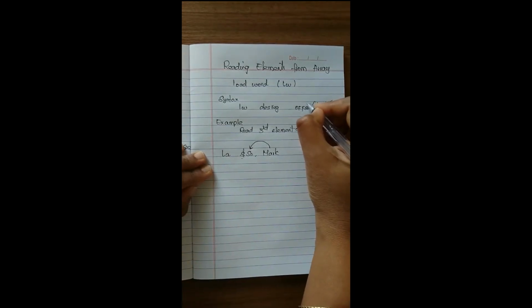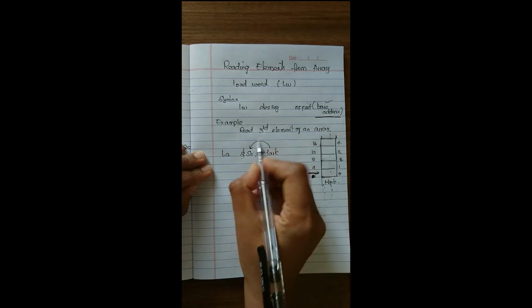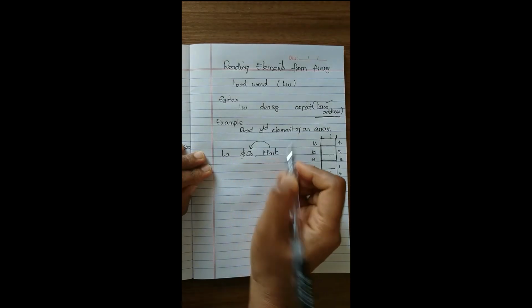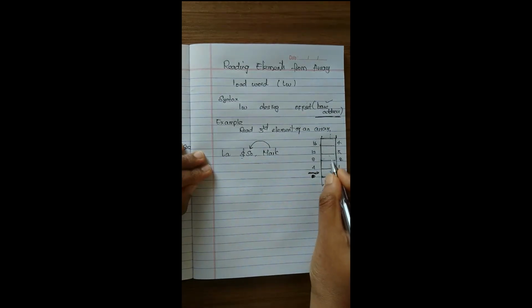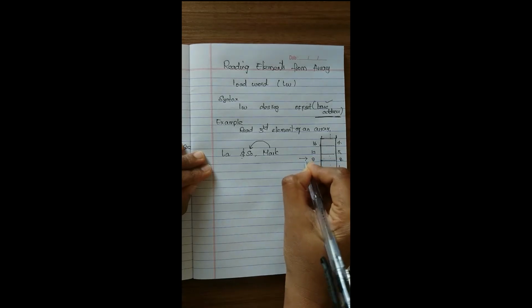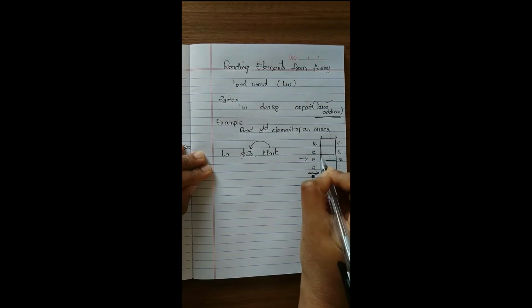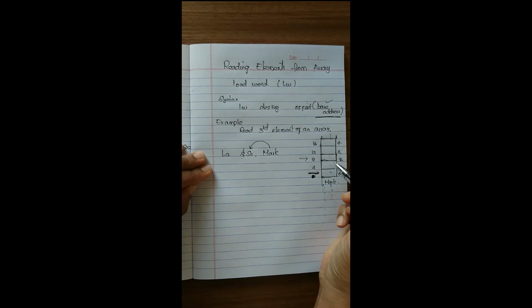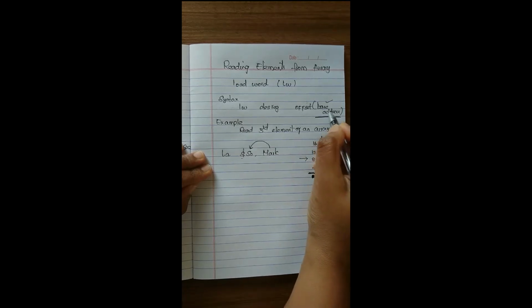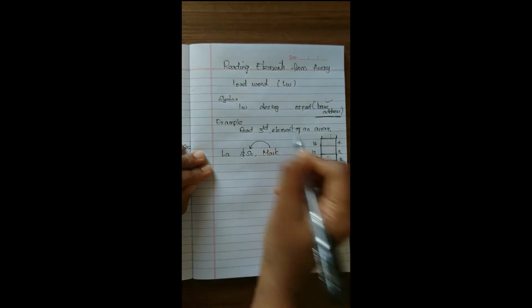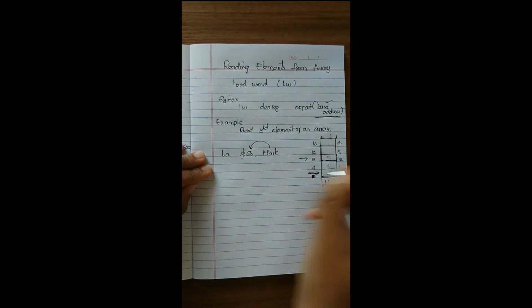Now let's look into the offset. The question: read the third element of the array. First, second, third, this element. I want to read this element. As I mentioned in the previous lecture, every element needs 4 bytes. Every integer element needs 4 bytes. Now I want to read the third element. What is the index of the third element?